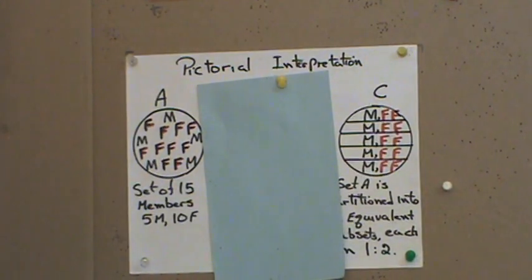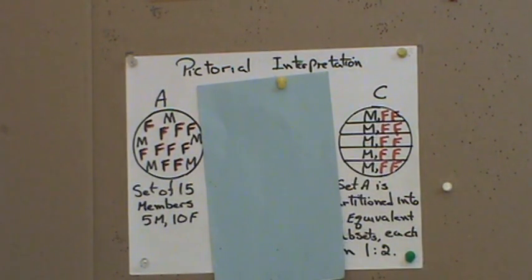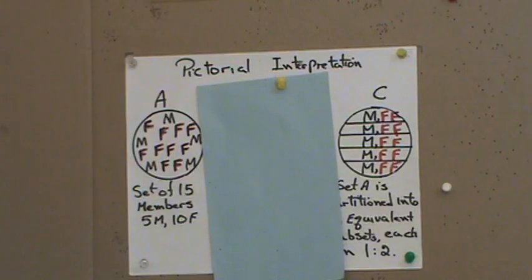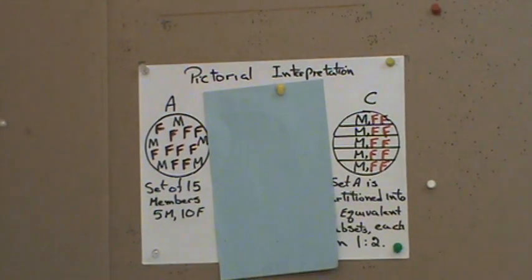Let me zoom in if I may. Looks like it's zoomed well. All right, now my set consists of 15 male and female in the ratio of 1 to 2.